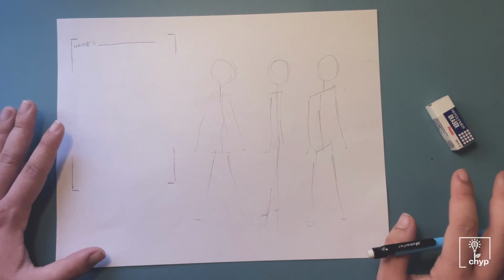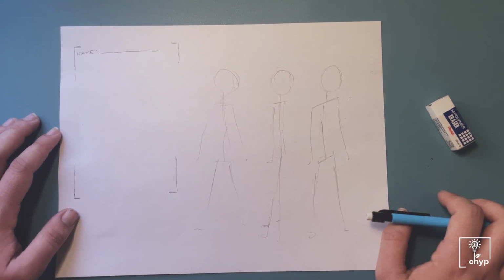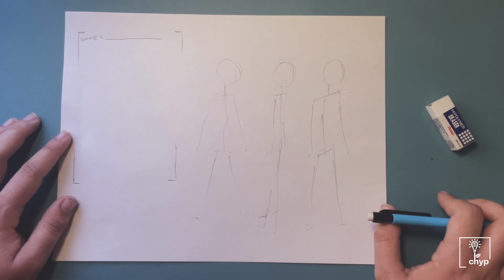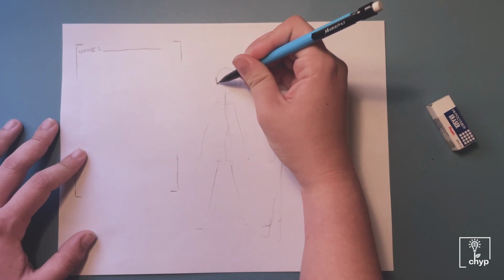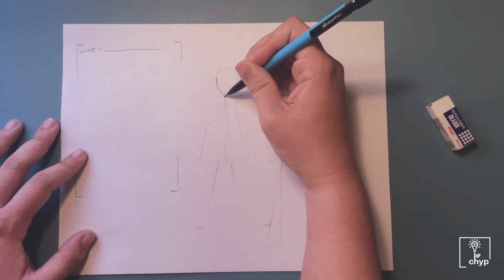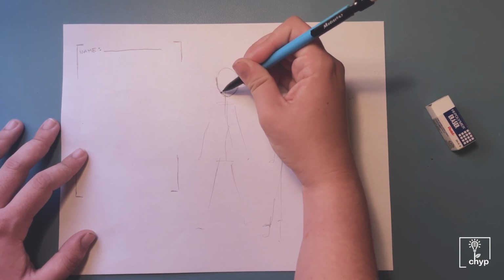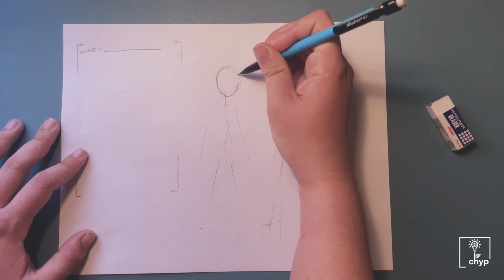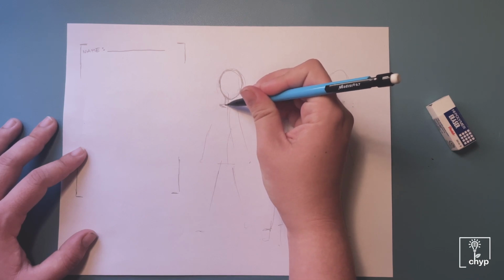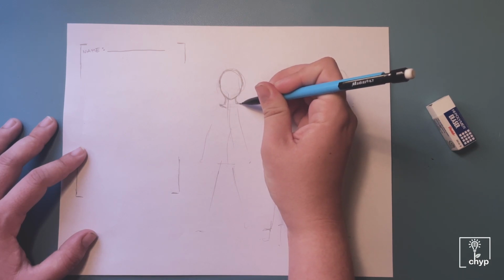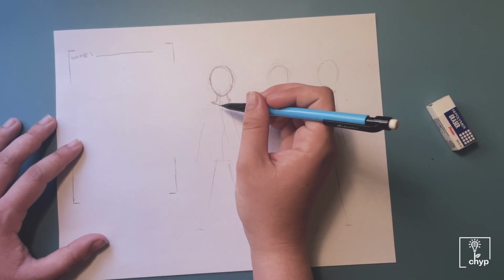So I think I'm gonna be basing my character mainly off of a cyborg, perhaps. I don't know, I've gotten a little bit more rotund over the holidays. So I'm gonna basically start. I just drew a head and a neck.